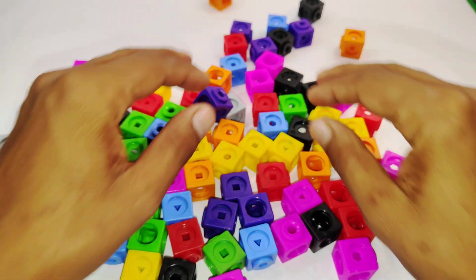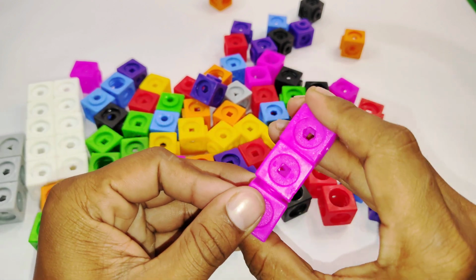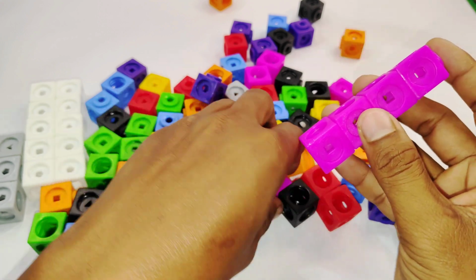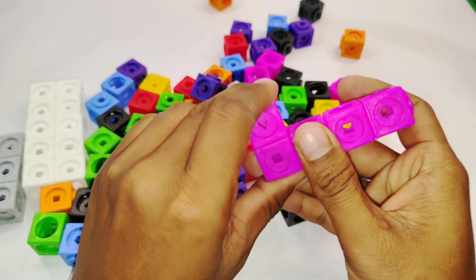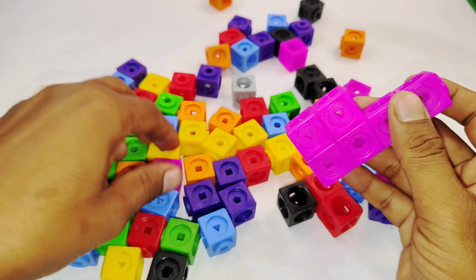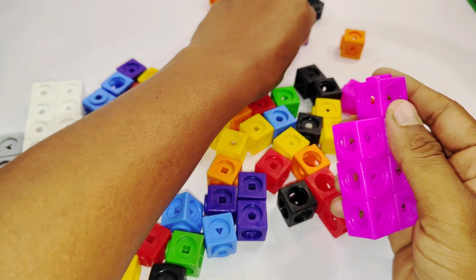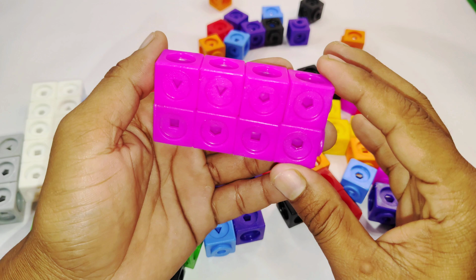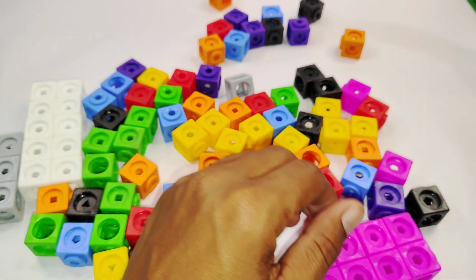Let's make number blocks 8. Number blocks 8 is pink color. This is the die number blocks, very special for kids. This is number blocks 8.